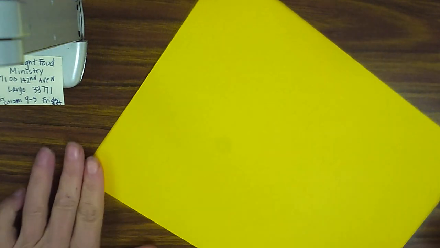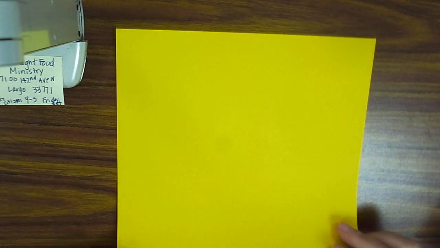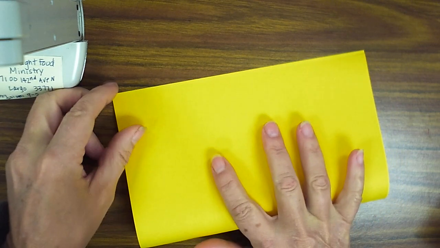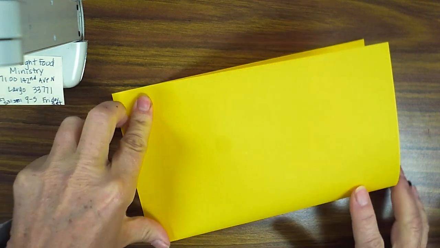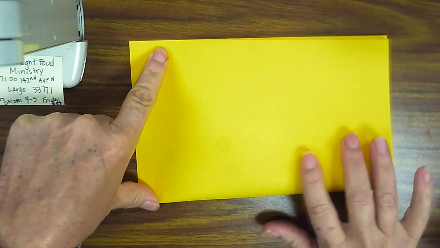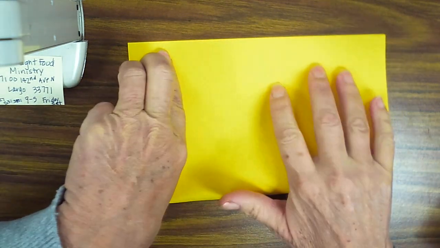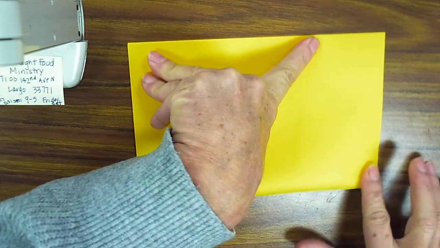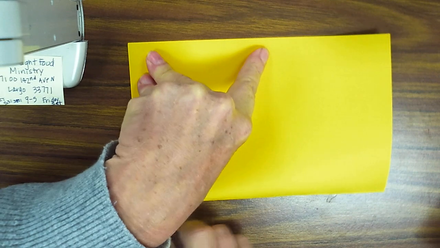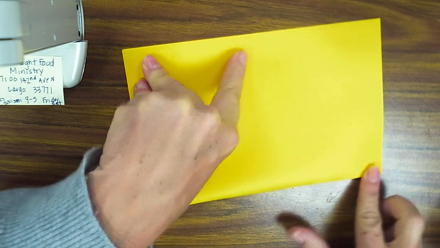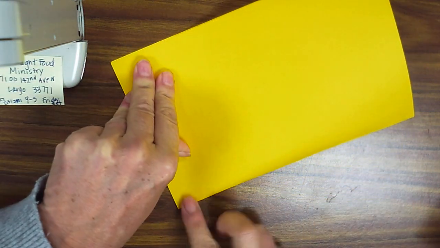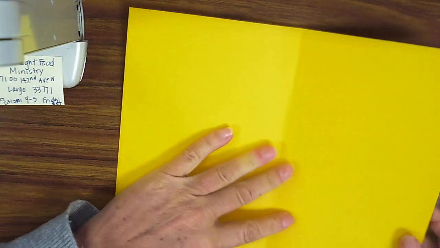All right, so the first thing we're going to do is we're going to turn the paper this way, and we're going to fold it in half and just pinch the sides here and here. Just pinch them. So line it up, pinch the sides. You don't want to fold it all the way across. Just do a little pinch here and a little pinch here. That way you know where the middle is, here and here.